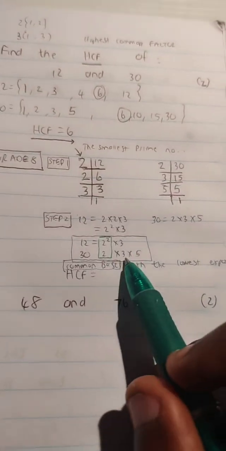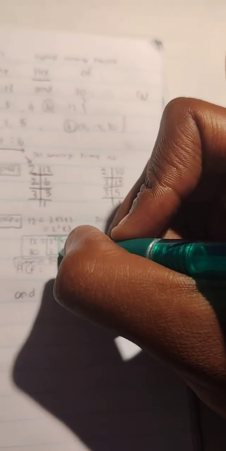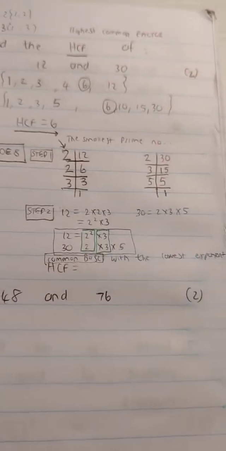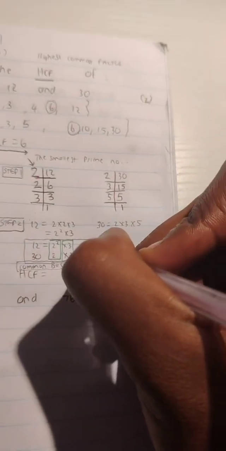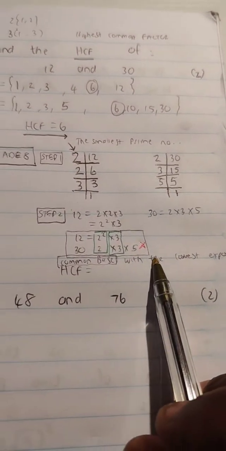Selection here can be made. Base 3 is also common. Selection can be made. Base 5 is not common. Selection cannot be made.